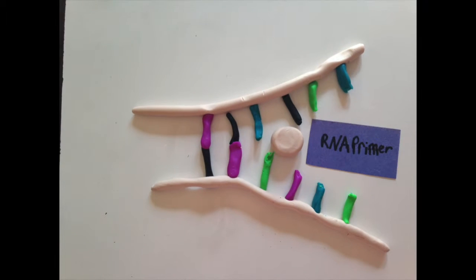RNA primer arrives to initiate a new strand of DNA. This is because DNA polymerase, which does most of replication, cannot start a new strand by itself. It can only add on. So an RNA primer comes along and starts a new strand for it.